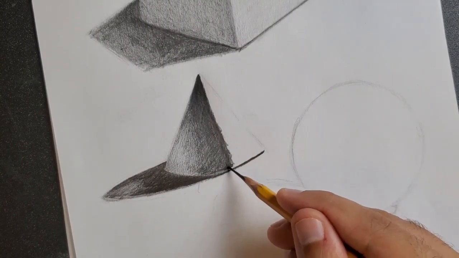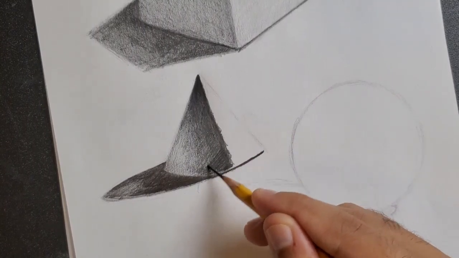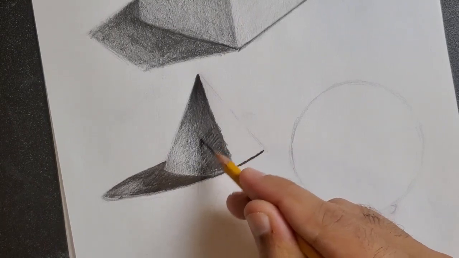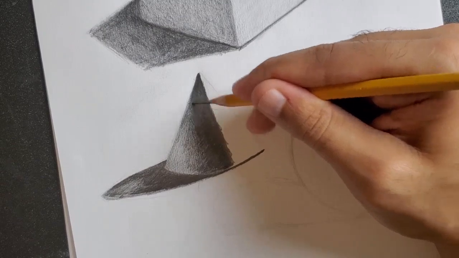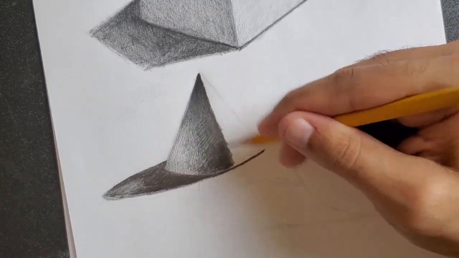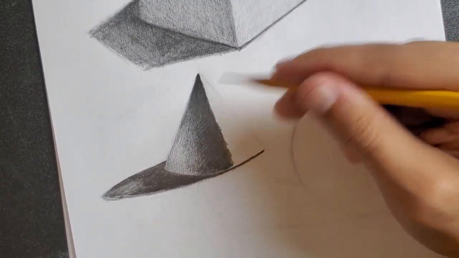And this right here, I want to make it as dark as the top. So I'm going to hatch. And again, I am lifting my pencil. I'm not zigzagging there. And cross hatch.